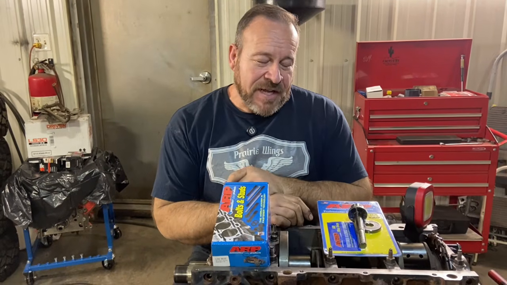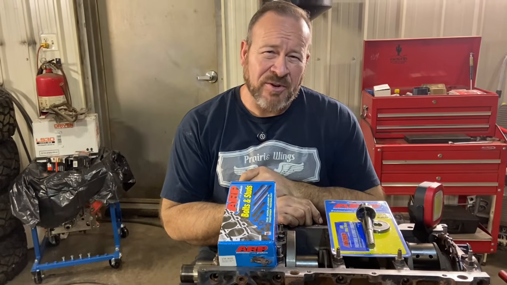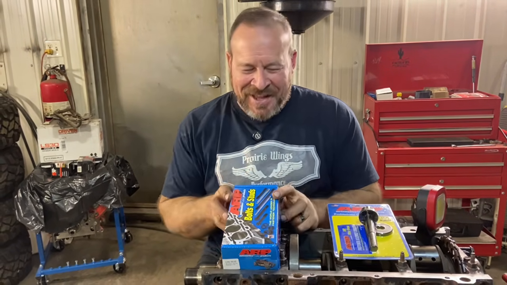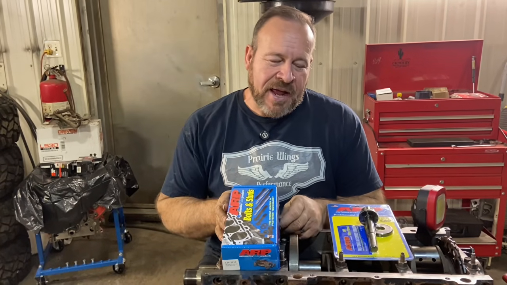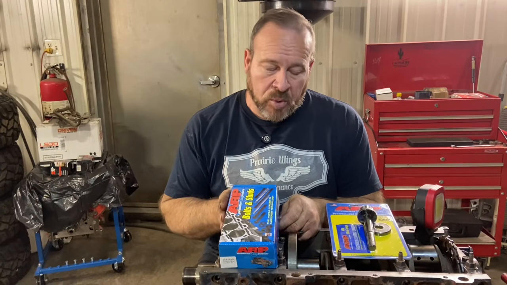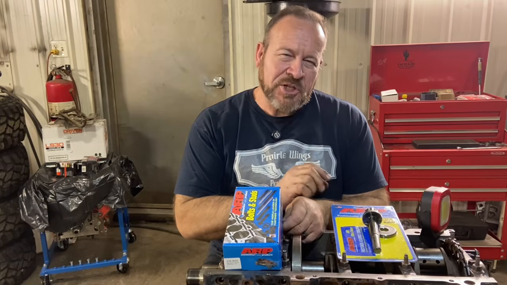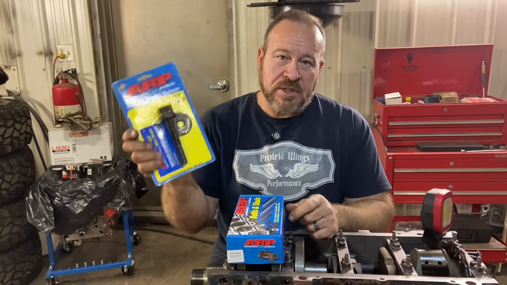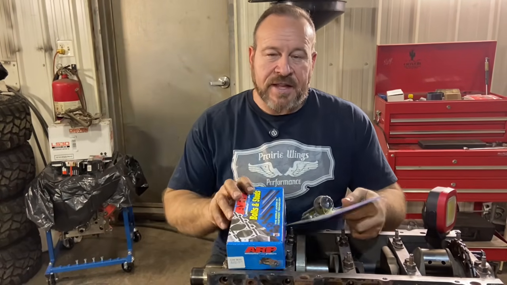I'm choosing to use ARP bolts in this, and ARP, if you're listening and this video goes big, maybe send me some free bolts. No. The bolts that you need to change are torque to yield bolts, first of all, so it's not a high dollar rebuild, but there's no way I'm going to put this motor together without new head bolts because they're garbage, as well as this harmonic balancer or crank bolt.